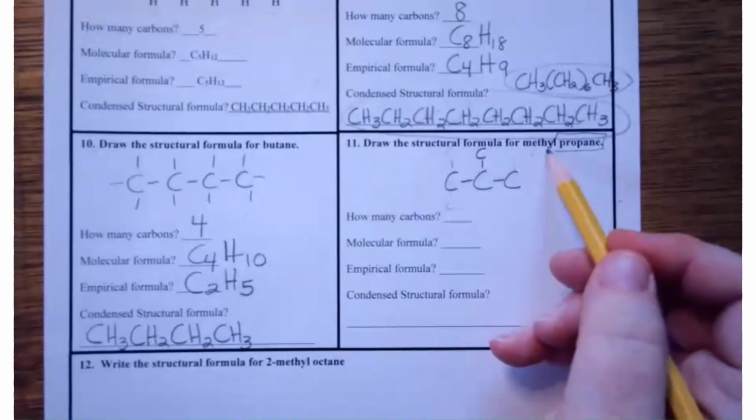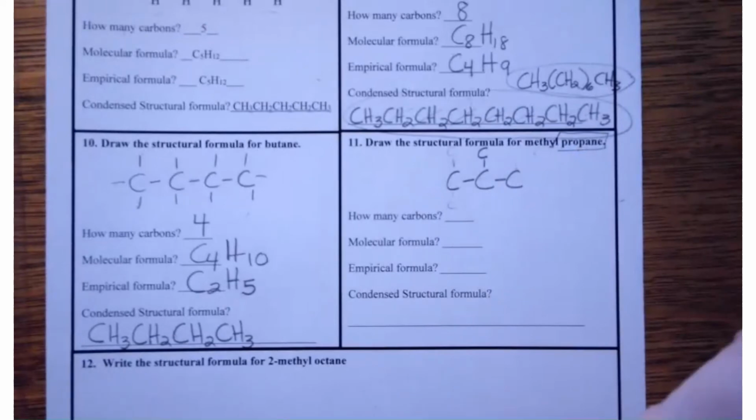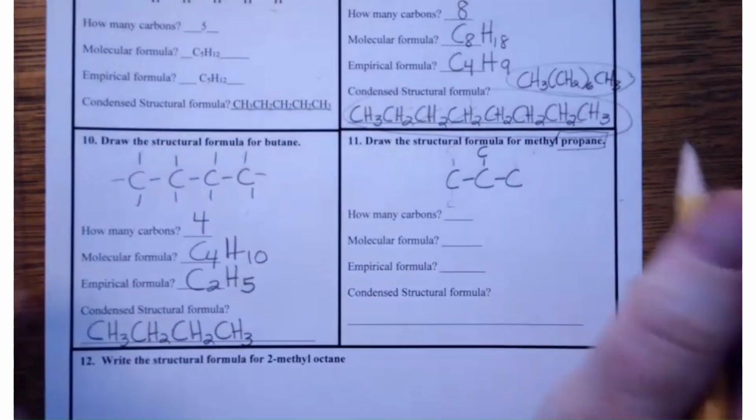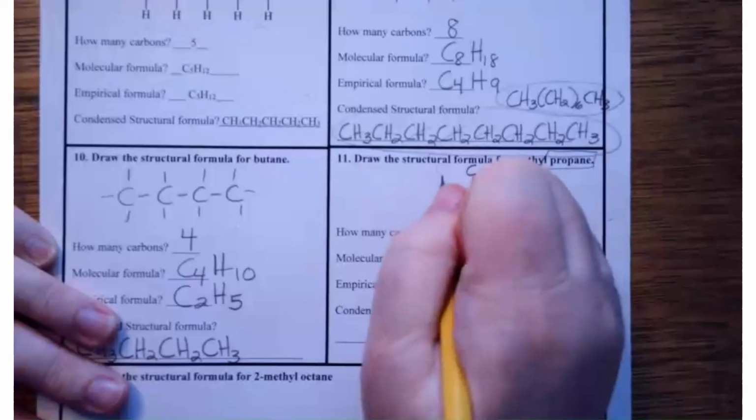That's why it doesn't need a number. It doesn't need an address because there are no options. It's like only one house on the street. Okay, so I don't have to give you an address because literally it's the only house on the street. Now that's all the pieces from the name. So now I just add the lines for the hydrogens.